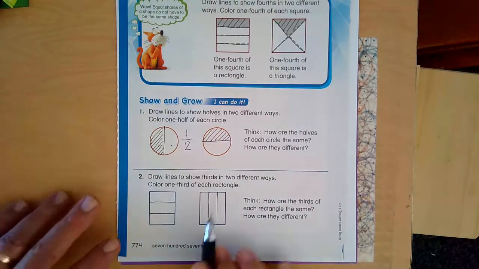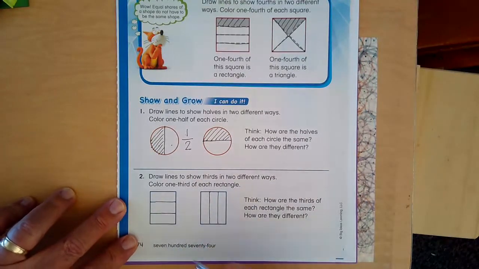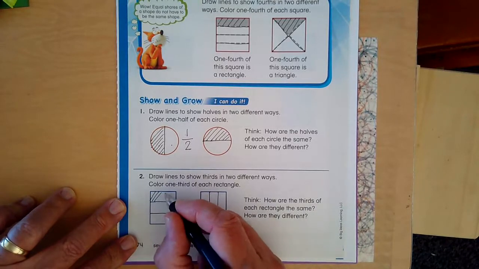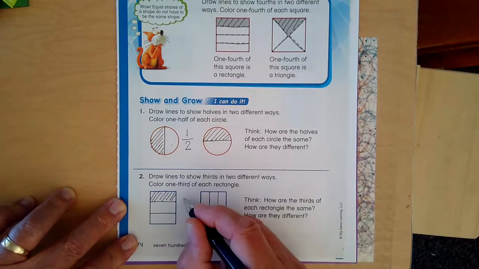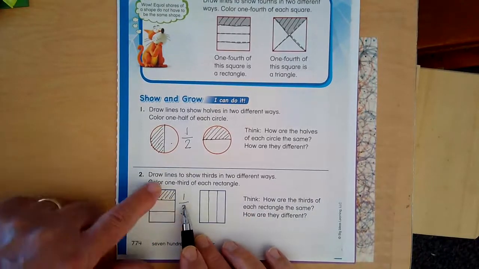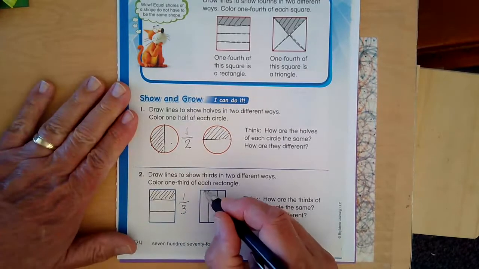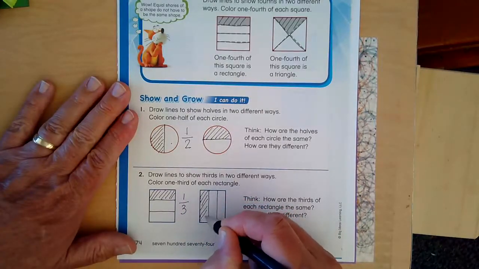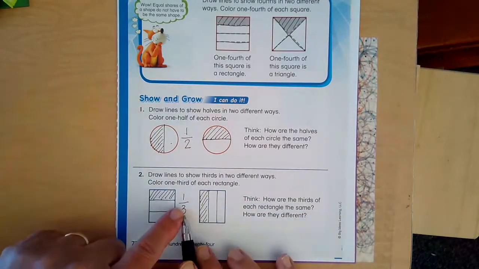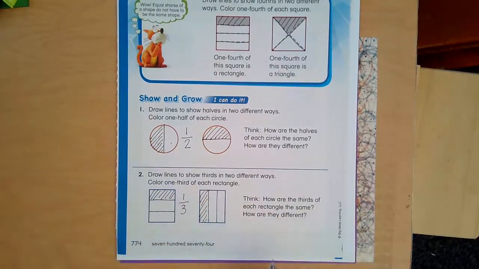All right, and then it says color 1/3 of each rectangle. Let's see. There is 1/3, right? 3 separate sections, and one of them is colored. I'll color 1/3 here. 3 pieces, and one of them is colored.